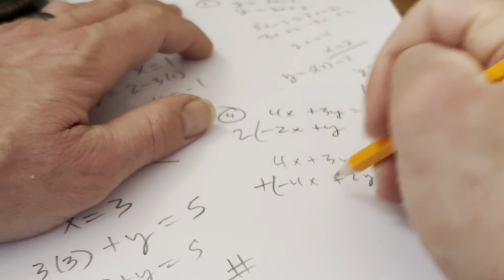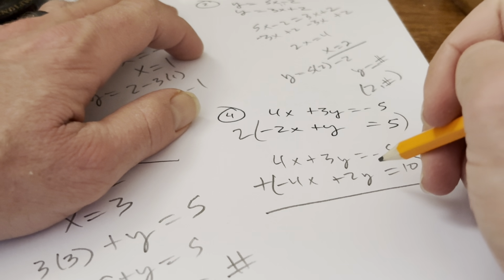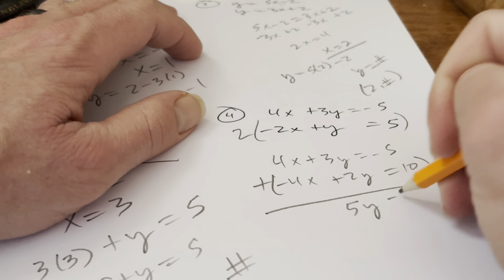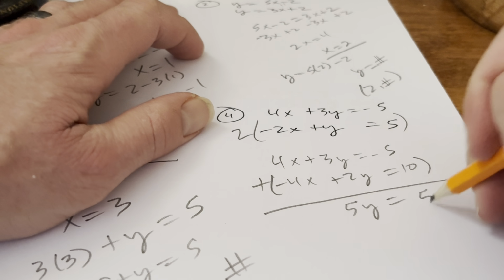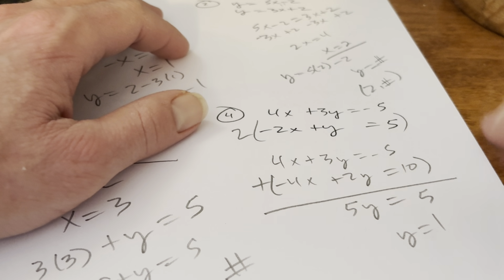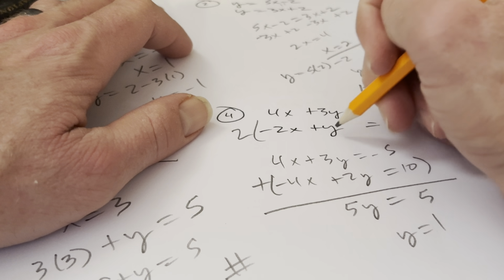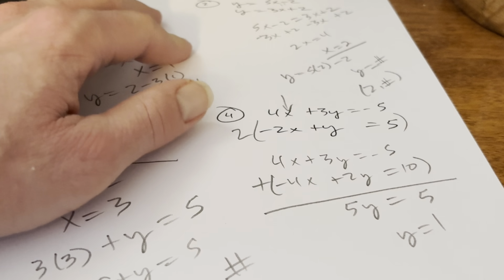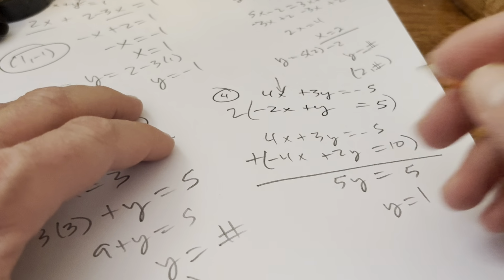I have opposite x's, so I add. Opposite signs, I add. 3y and 2y are going to give me 5y is equal to 5. Y is 1. Now, if I know y is 1, I'm going to go back. I could use this one, but I'm again going to have to use negative. I'm going to try to avoid negative. So I'm going to use number 1 there.